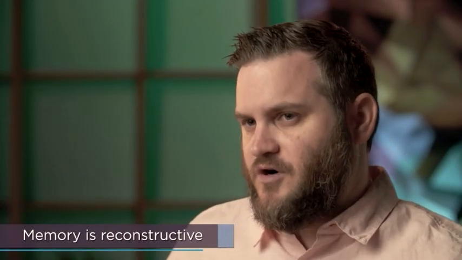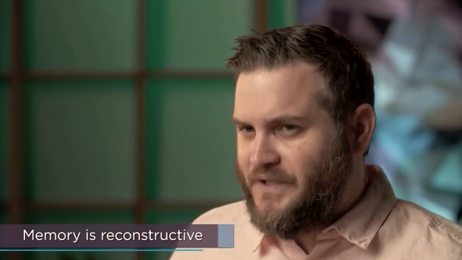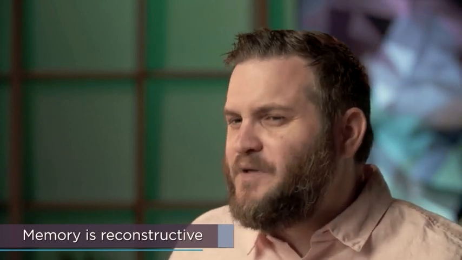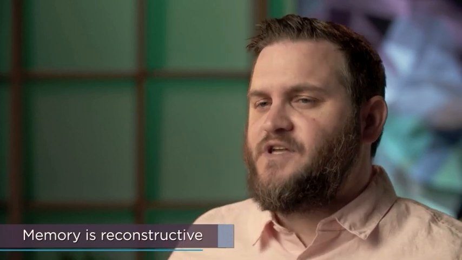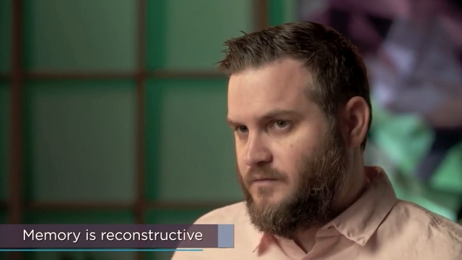One important thing to note about memory is that it is reconstructive. By this I mean that it's never only what actually happened. Rather, it's what happened plus all the other stuff in our heads. So memory is distorted. When you retrieve those anchors from your memory, they're changed and distorted by what actually happened.